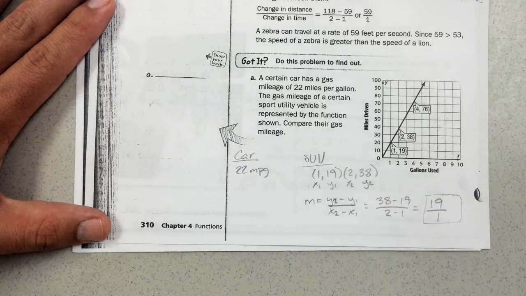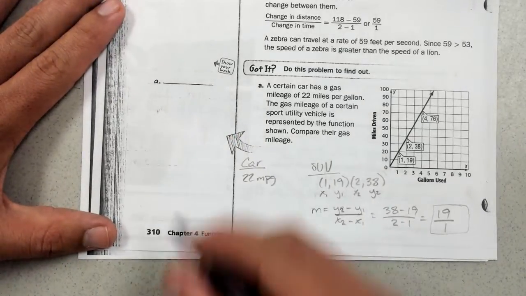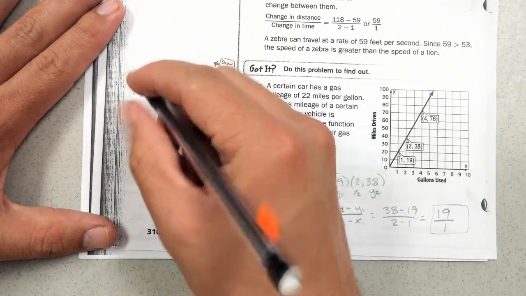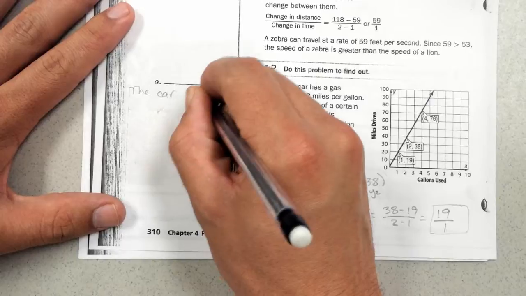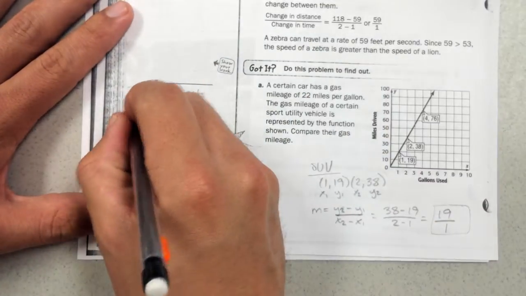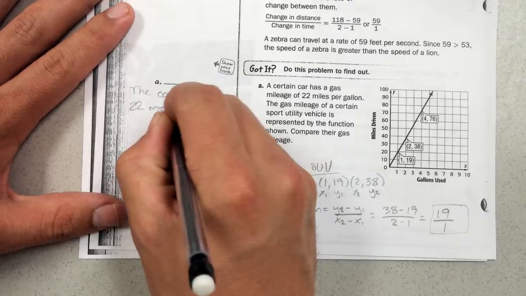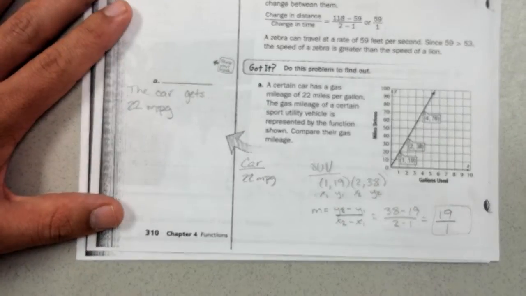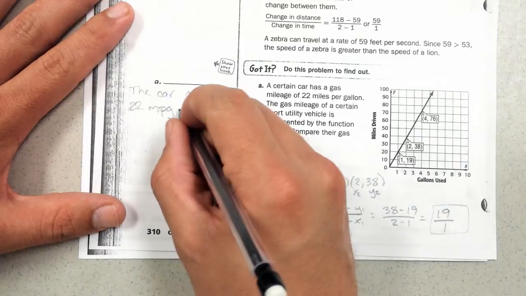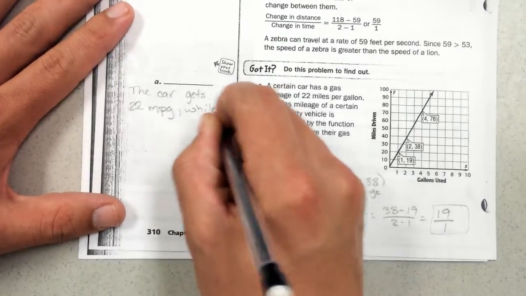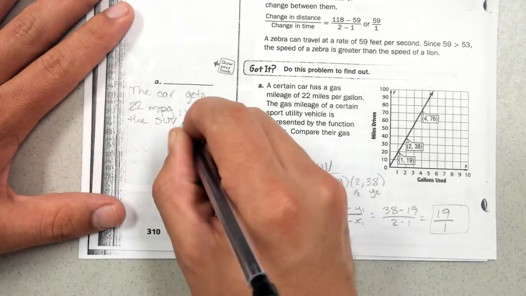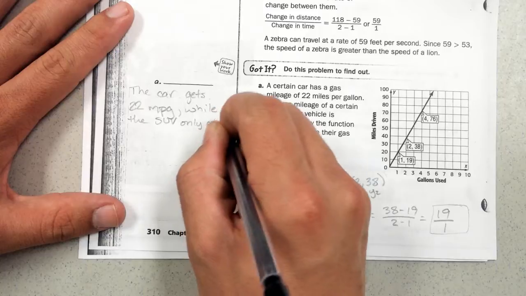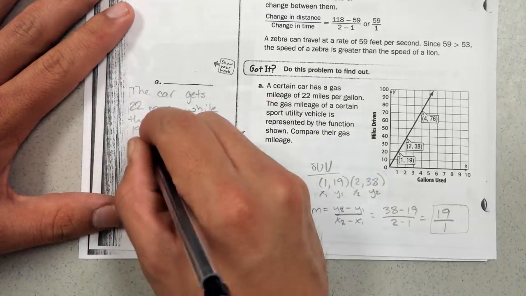So we see the car and the SUV. Now we're going to compare. Okay? We're going to have to write a sentence. The car gets 22 miles per gallon. Okay? While the SUV only gets 19 miles per gallon.